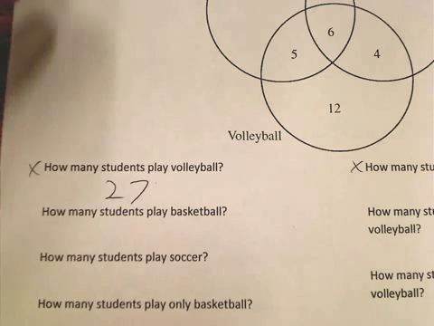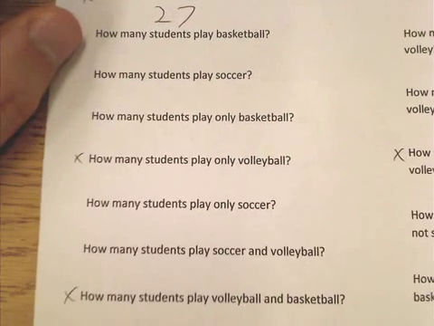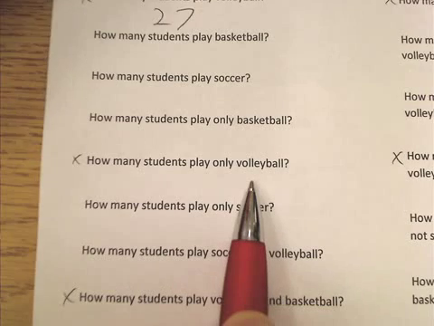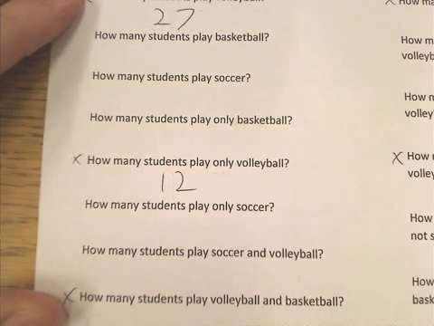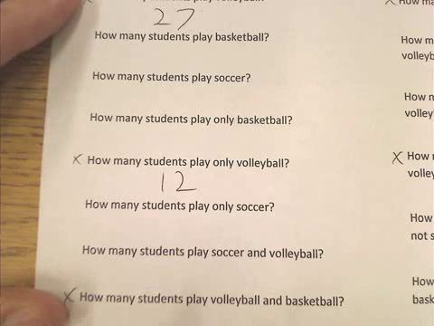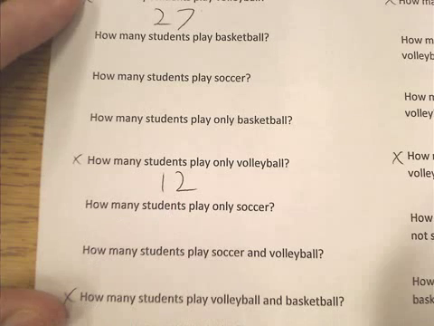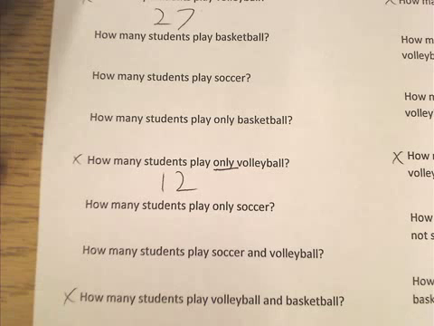Now you're going to have to keep referencing your picture as I go down the page. Please follow along very carefully. So how many students play only volleyball? Well, those will be the students inside the volleyball circle, but not in the others, and that will be the 12. You can see the 12 at the very bottom represents the students who only play volleyball. So that word is very important. If I throw only in there, just include that number on the outside.